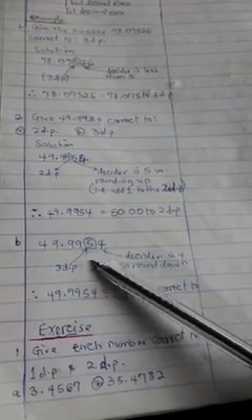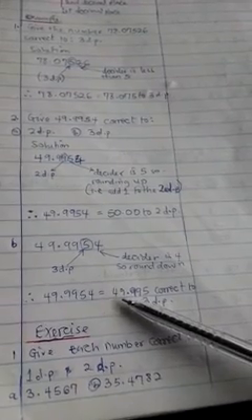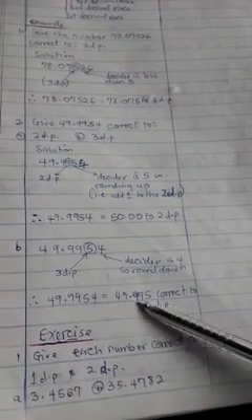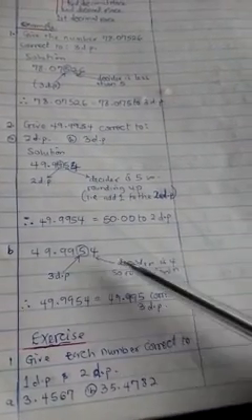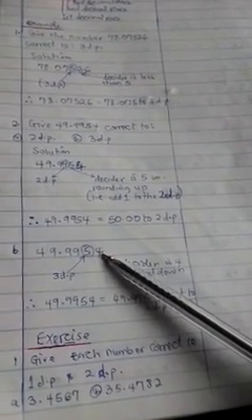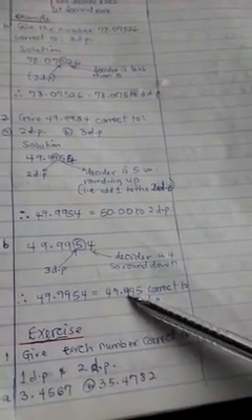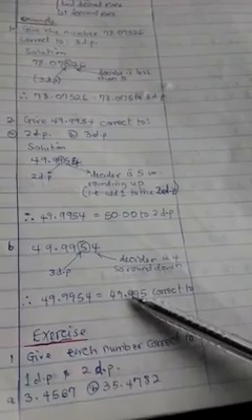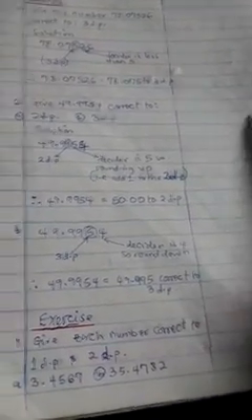It will not change, it will remain the same. That is why at the end of the day, you now have 49.995. So this last digit is not significant, and we stopped at 3 decimal places. 1, 2, 3, 3 decimal places. That's why it ends this way.